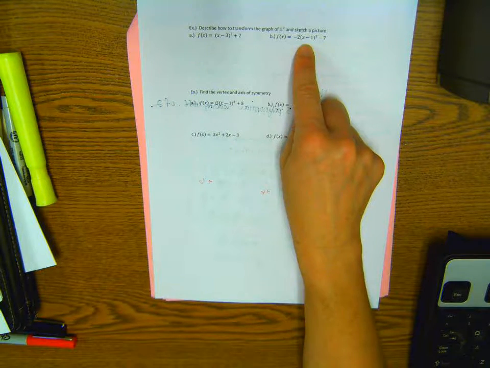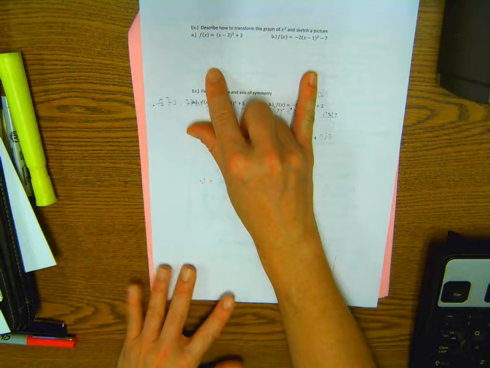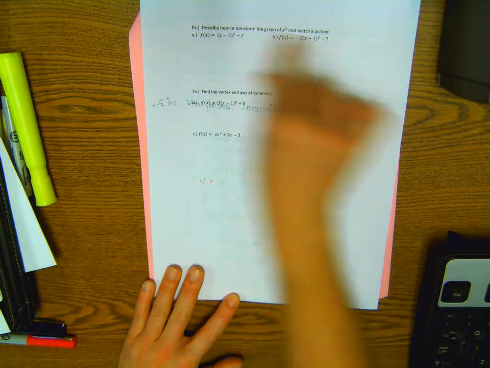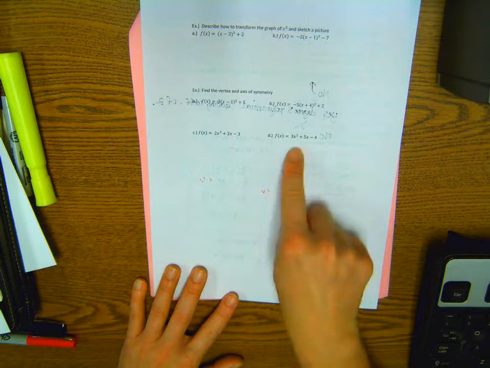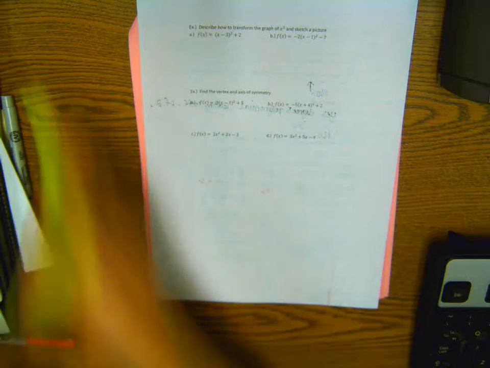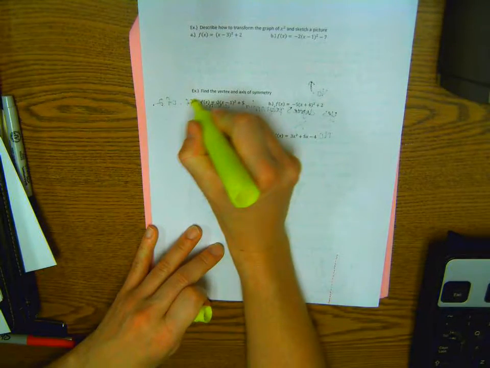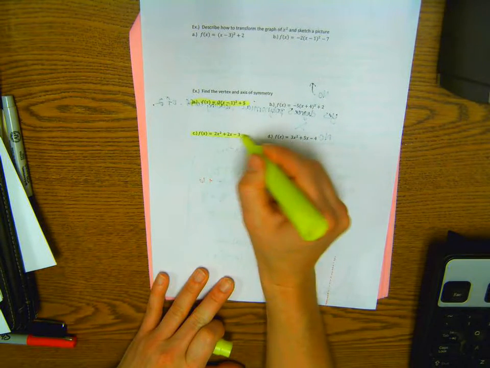I'm going to save these 2 examples because we've done this before for our notes on Wednesday, okay? I'm going to pick one of these. I'll pick A. A is already in vertex form. And I will pick C to show you how to use the AH squared stuff.